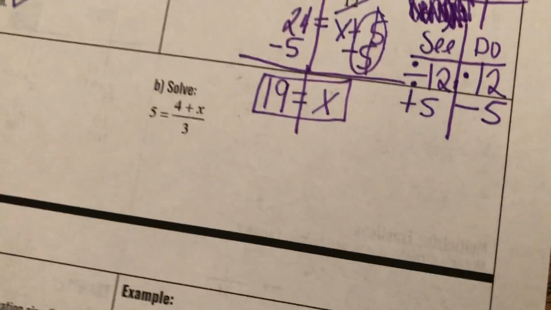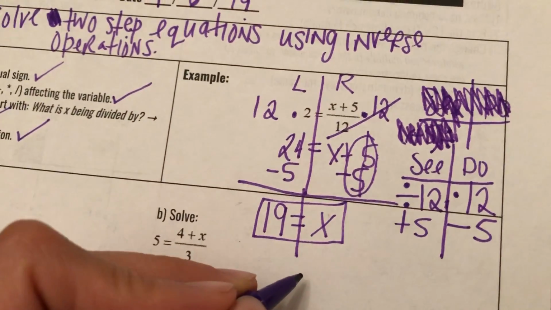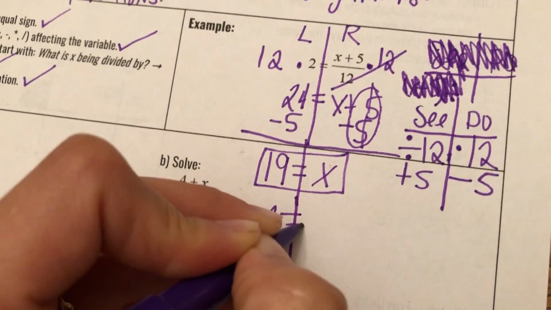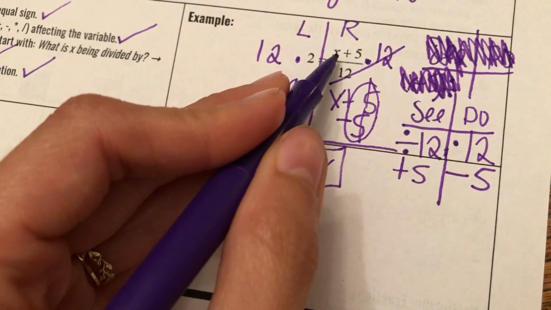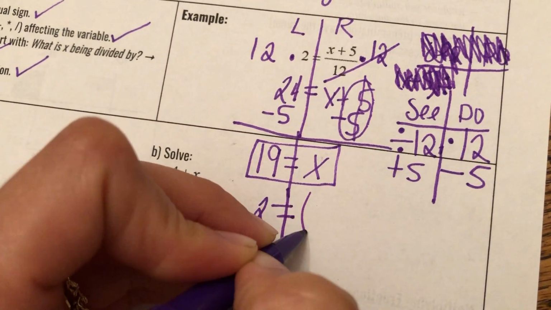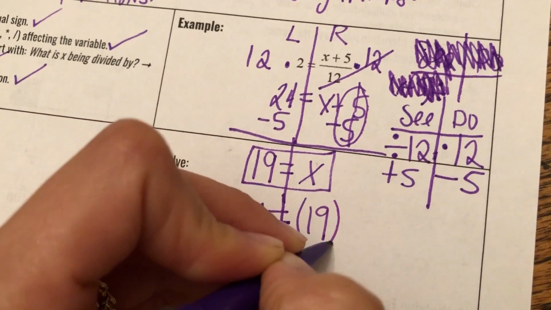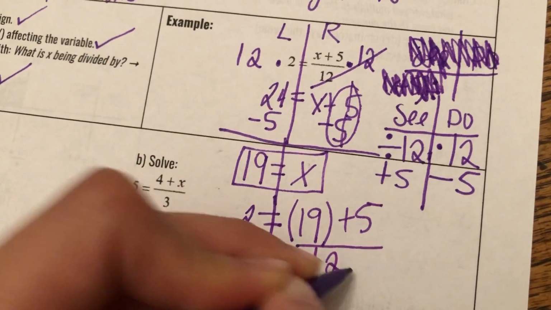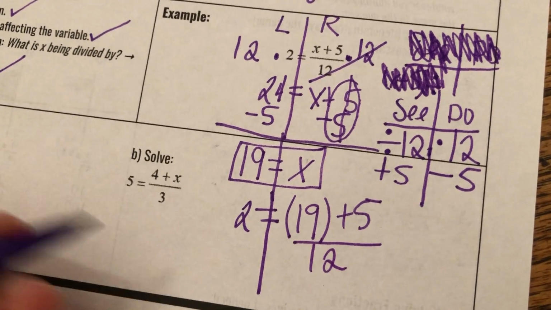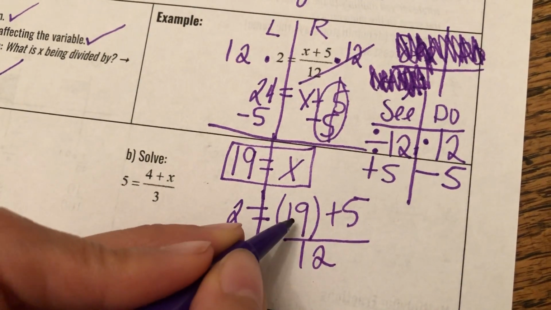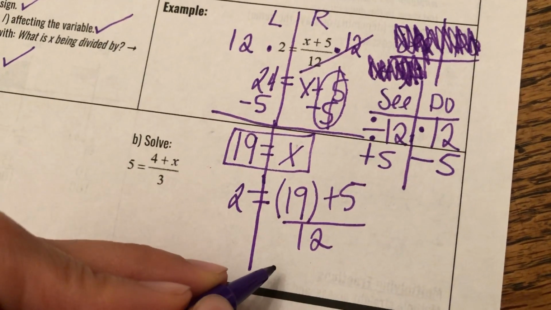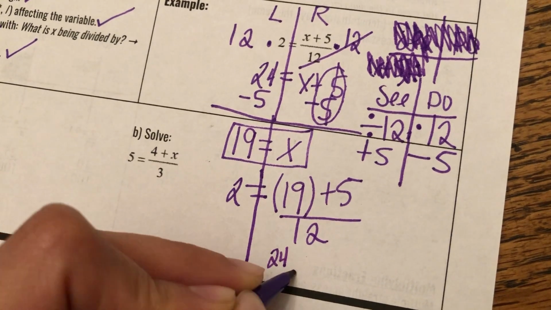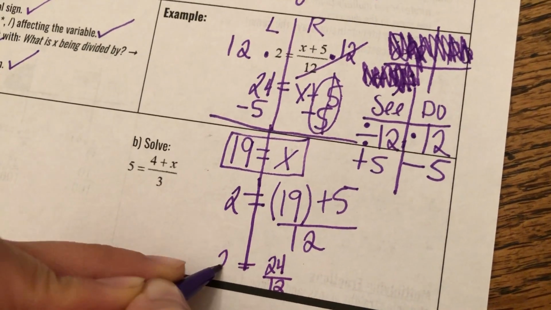My handwriting is so big. My apologies, guys. So I'm going to check my solution and I'm going to rewrite my equation. I'm going to write 2, I'm going to keep drawing this line down, equals, and instead of writing the letter x, my variable, I'm going to use parentheses and substitute. My x I got was 19 plus 5. All of that is over 12. On my right side, I can add 19 plus 5, and 19 plus 5 gets me 24. Still divided by 12 equals 2.